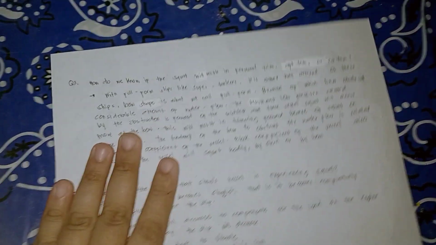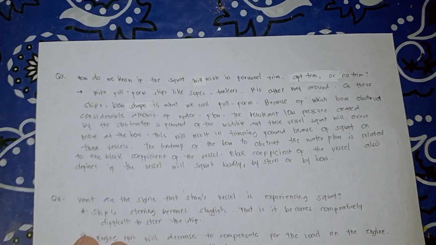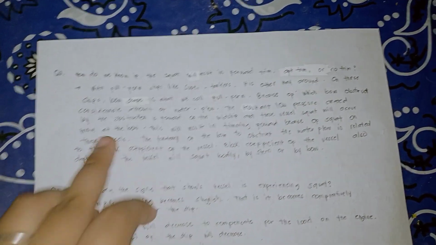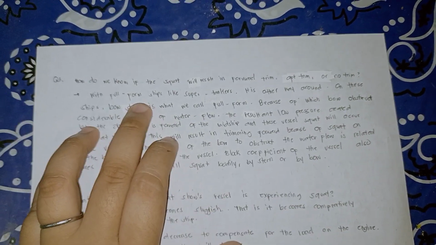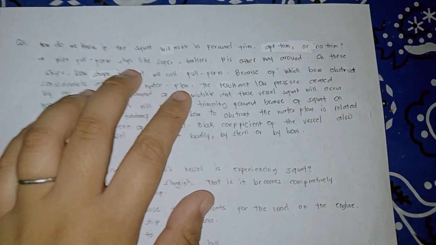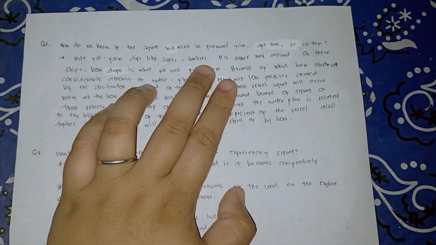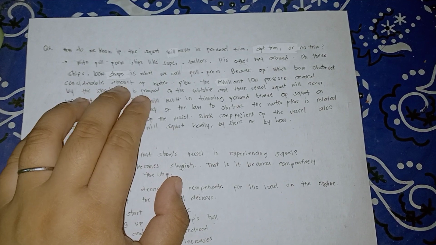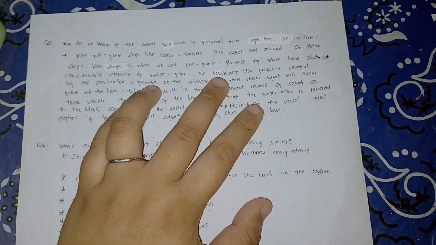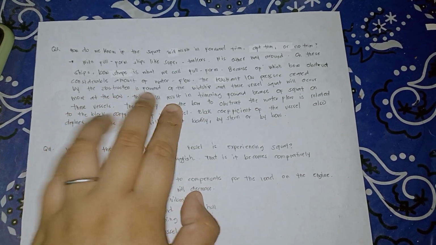Question number 3. How do we know if the squat will result in forward trim, an aft trim, or no trim? With full form shape like a super tanker, it is the other way around. On this shape, the bow shape is what we call full form, because of which the bow obstructs a considerable amount of the water flow.